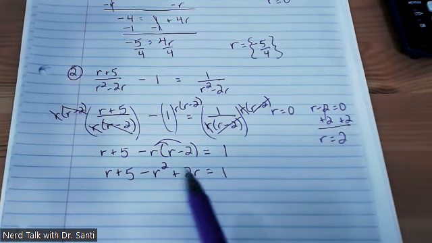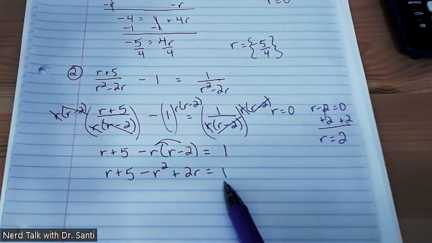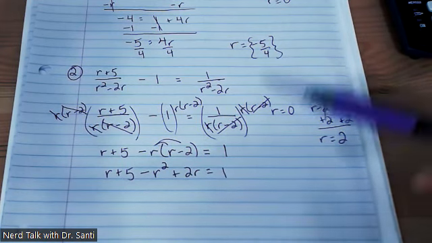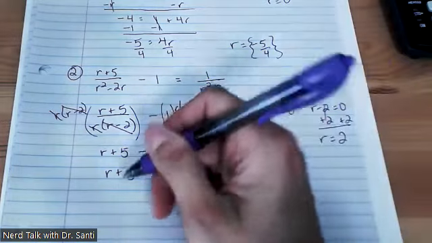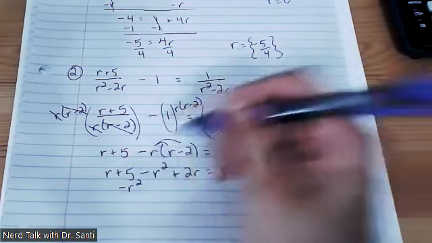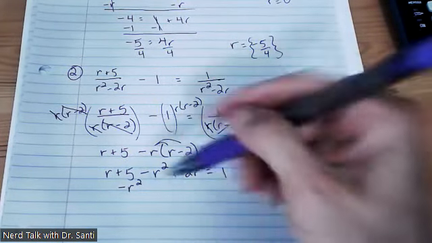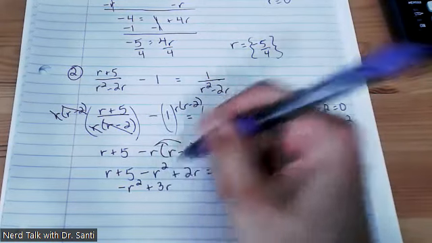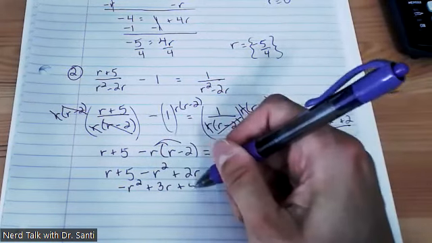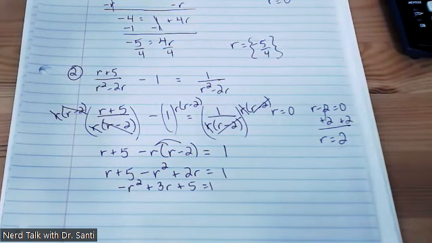I am going to go ahead and combine like terms. We have r and 2r, and we have our positive 5 and our positive 1, although 1 is obviously on the opposite side. So let's work through this. We have a negative r squared, r plus 2r, that's 3r. We have a positive 5, and that's equal to 1.